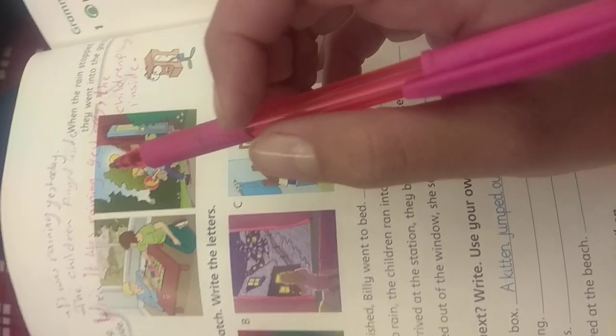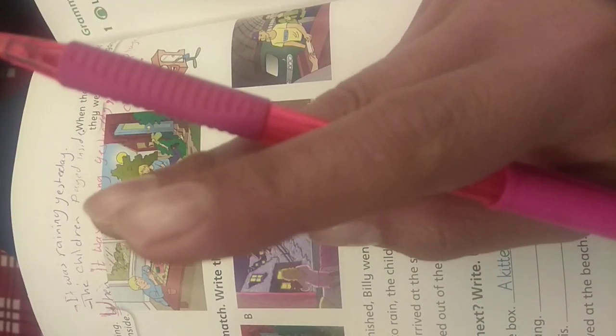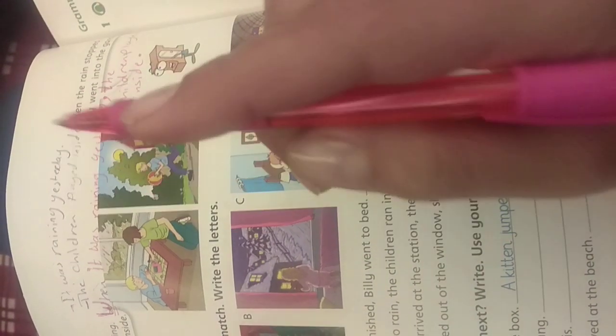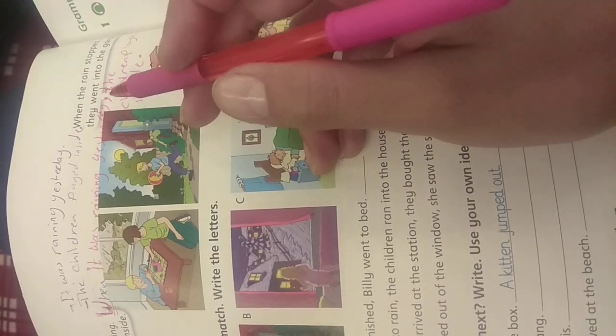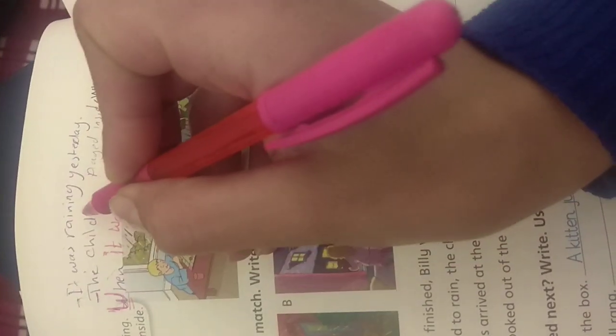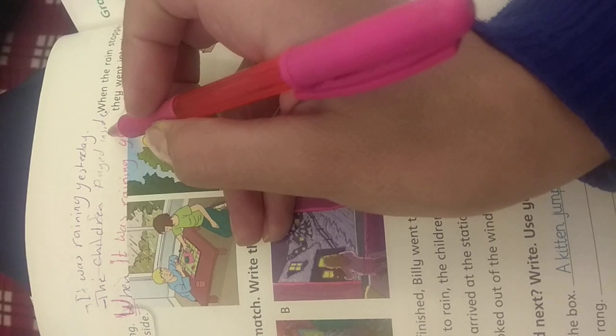Notice, girls, that in just two cases we don't change the capital letter into a small letter. What are these two cases? For example, if we have here I instead of the children: I played inside.